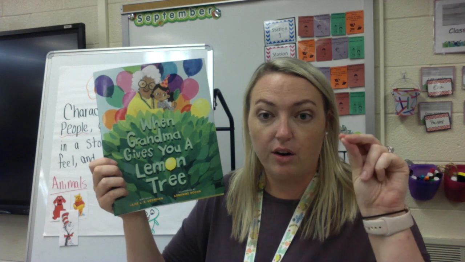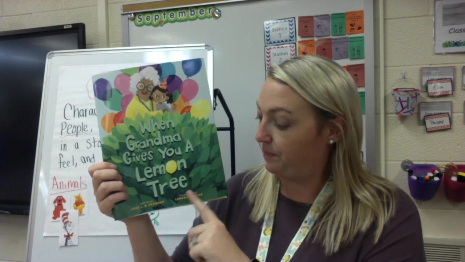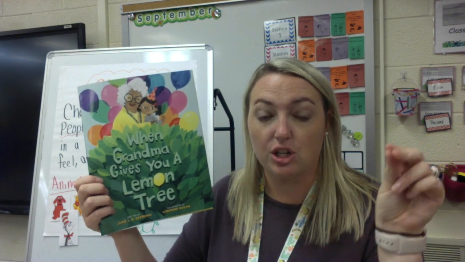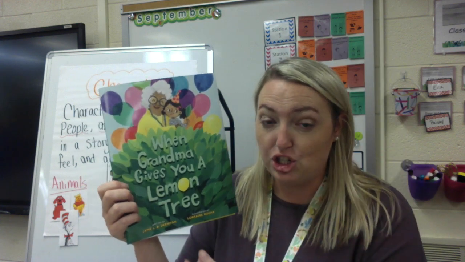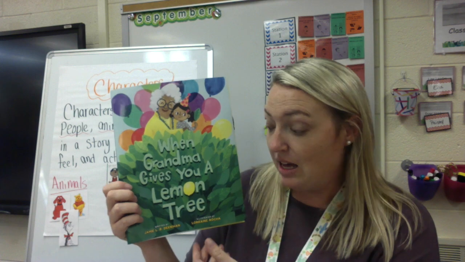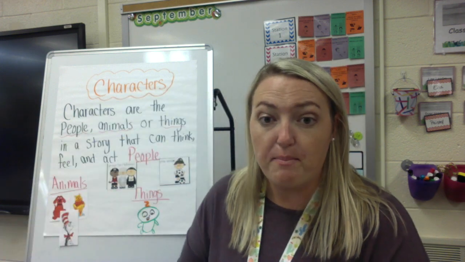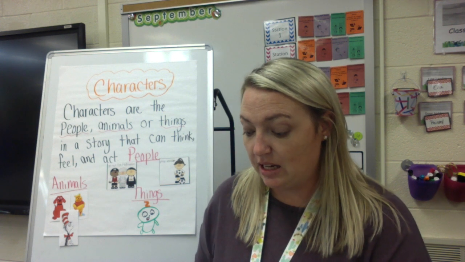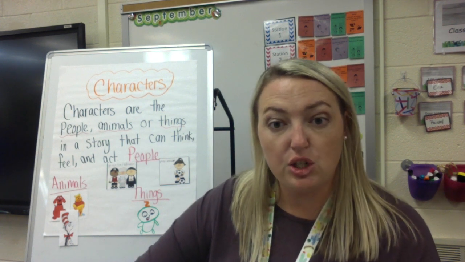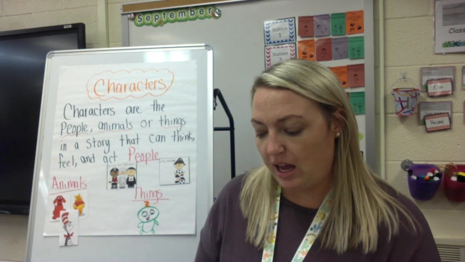An author writes the words. An illustrator draws the pictures. So we really had to look at illustrations last week for our setting. Illustrations are a big thing that helps us in stories. So let's read the story to see if we can think about who the characters are.